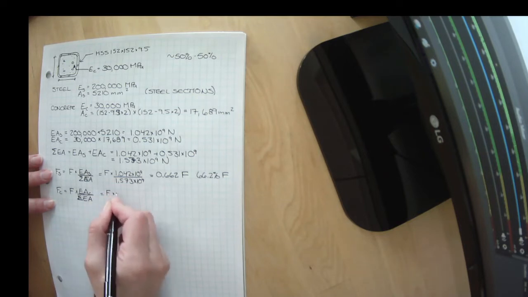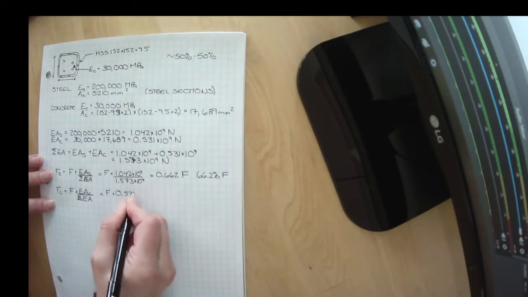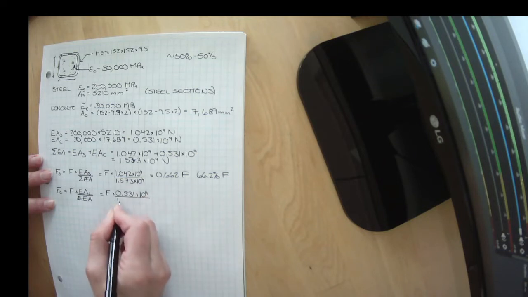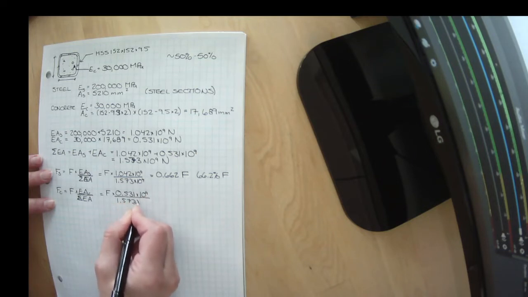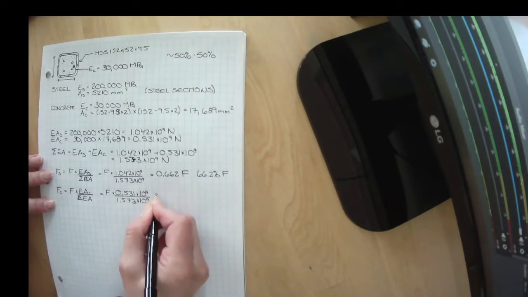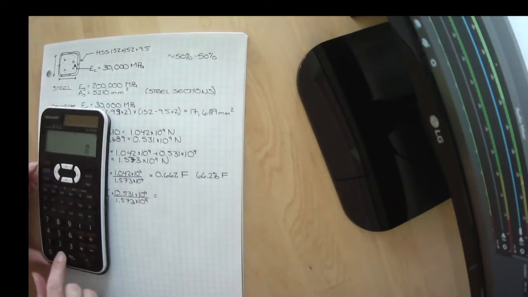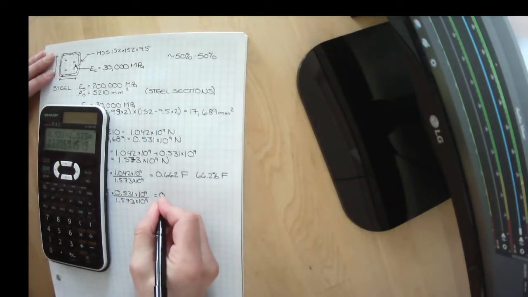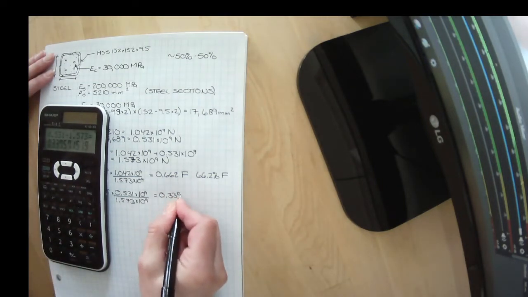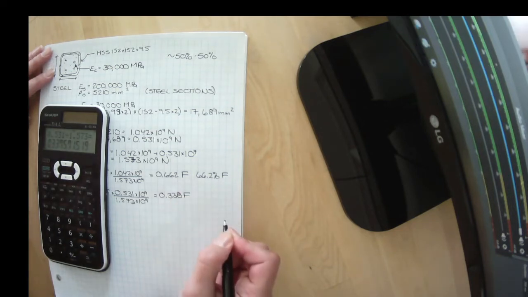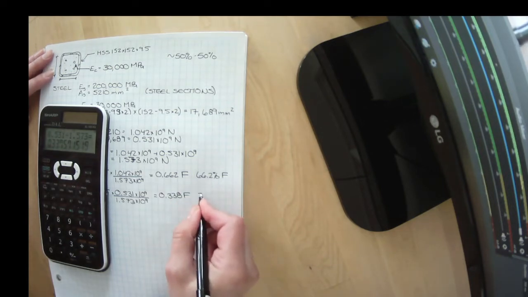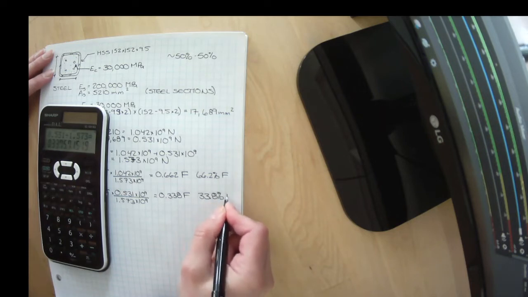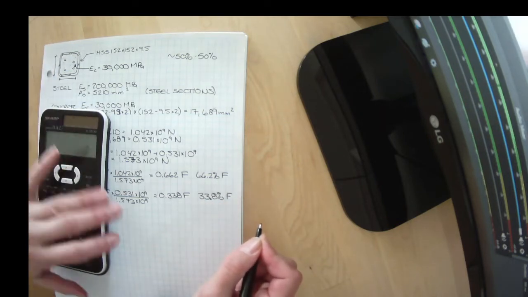Or force times 0.531 times 10 to the 9 divided by 1.573 times 10 to the 9 equals 0.338 times the total force, or 33.8% of the total force is going to go to the concrete.